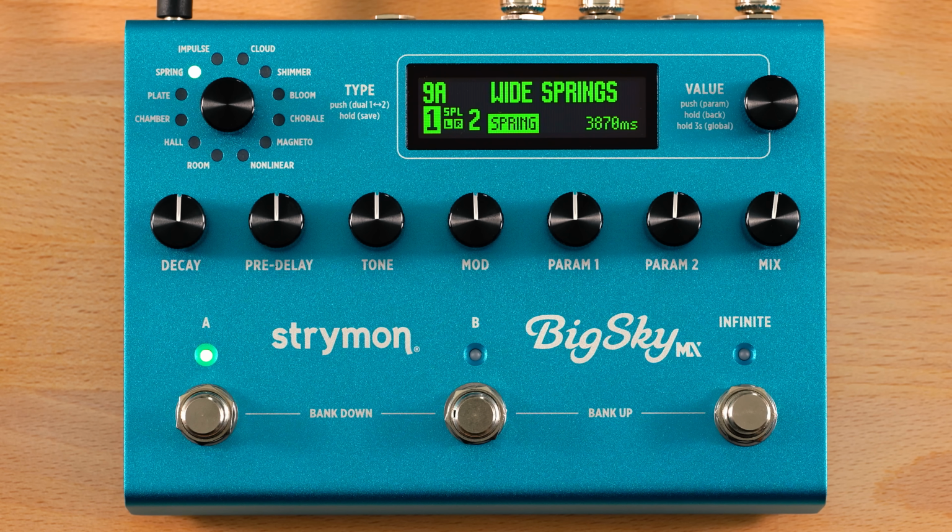So every place that dial goes has some enhancement that's either the addition of new algorithms or the addition of new parameters and new voices, and there's a lot in there, and we're excited about it.